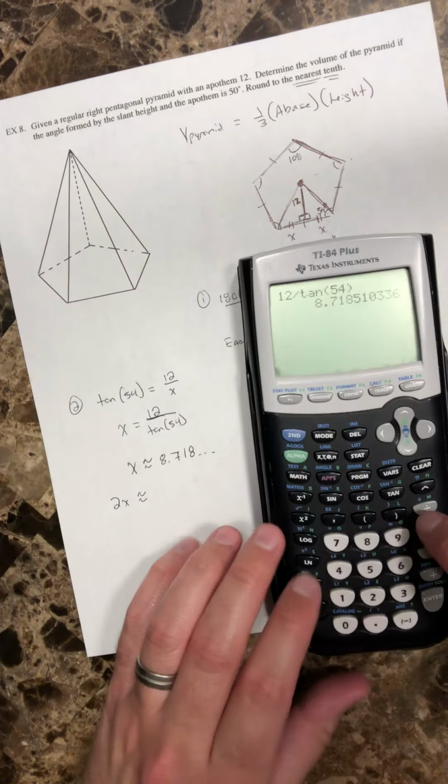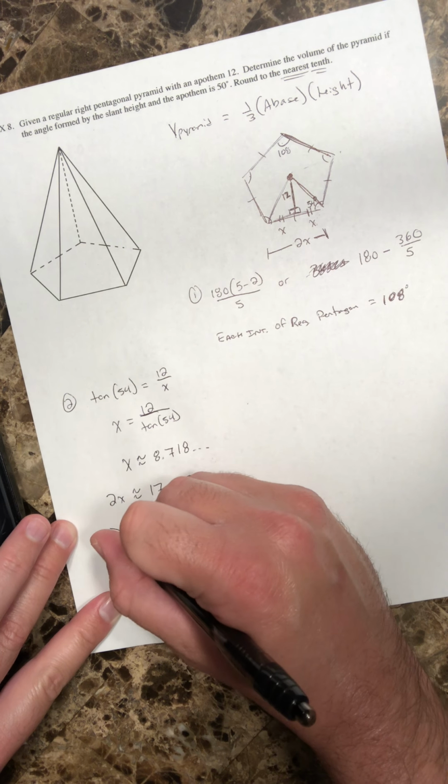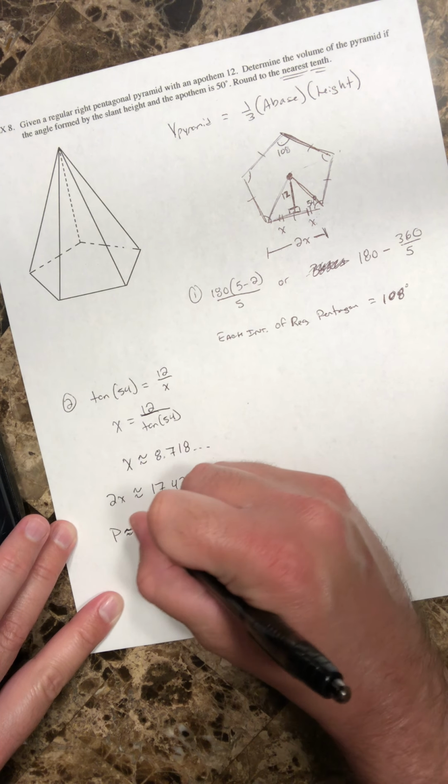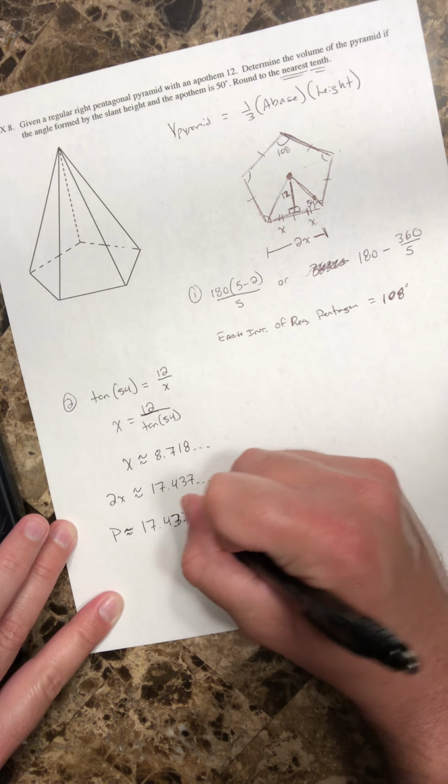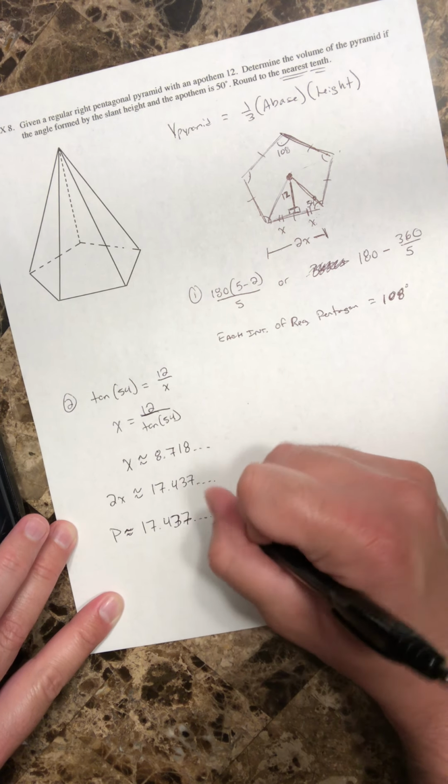Well, 2x is one side of the pentagon. So if we want the perimeter, we're going to multiply 17.437-ish by 5. So the perimeter is going to be approximately equal to 17.437 multiplied by 5. So when we multiply this by 5, we get the perimeter to be about 87.185-ish.